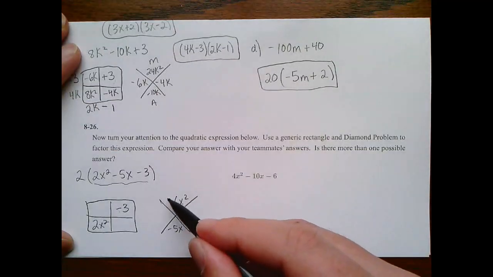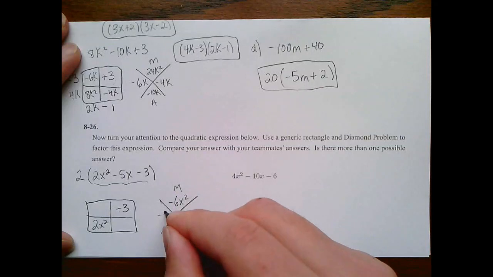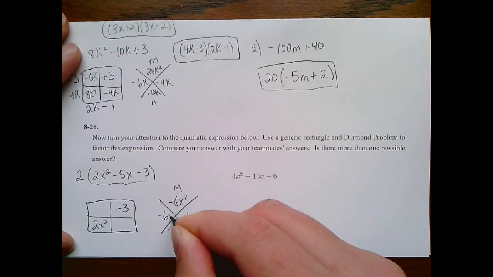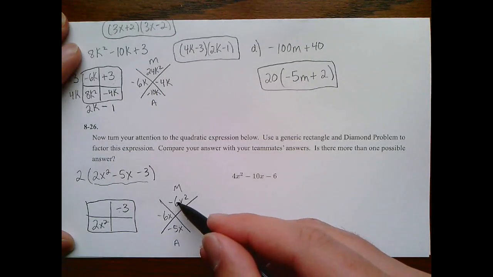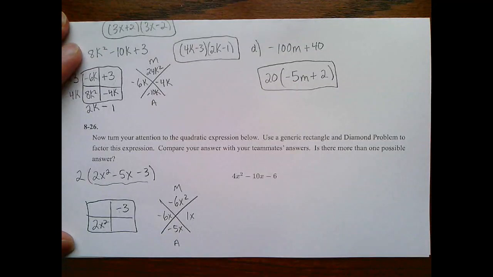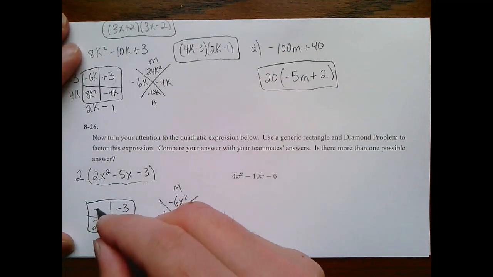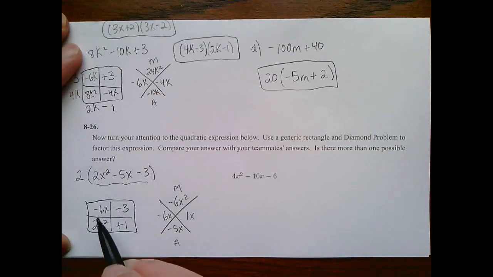What are two numbers that multiply to negative 6 and add up to negative 5? It would be negative 6 and positive 1. Let's just double check. Is negative 6x times 1x negative 6x squared? It is. Is negative 6x plus 1x a negative 5x? It is. So here, negative 6x. Here, positive 1x.